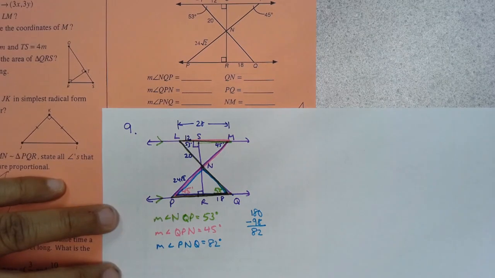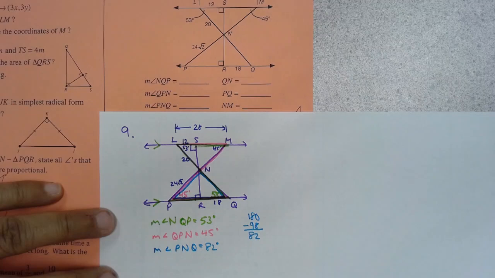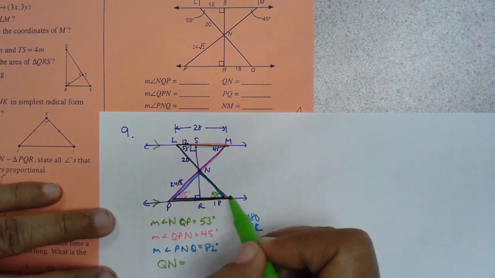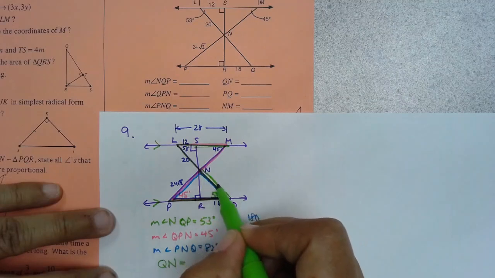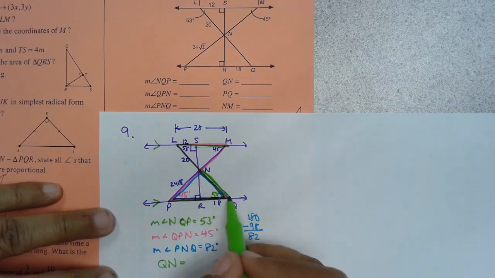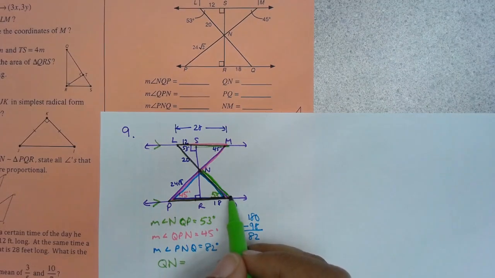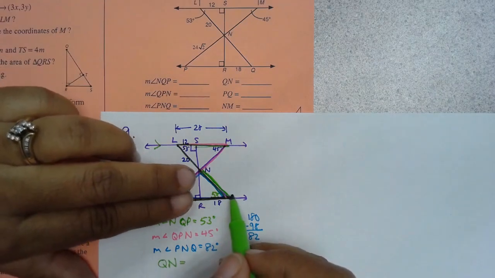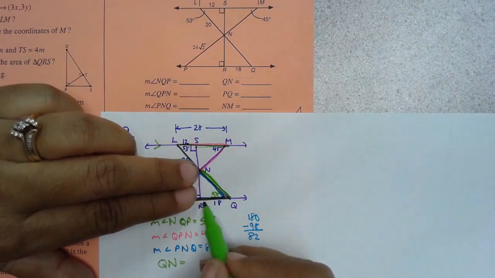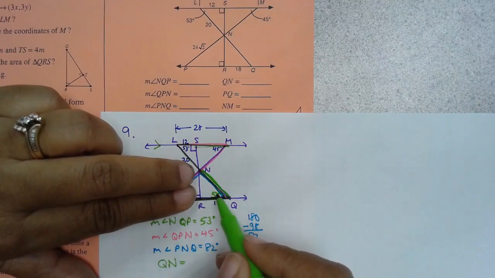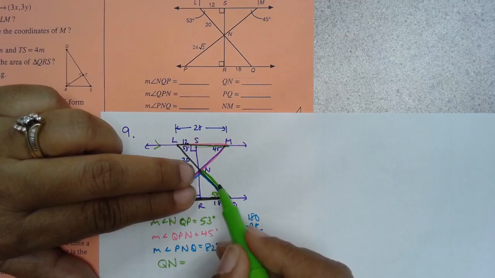All right, now we're going to find side lengths. Let's start with the first one, which is QN. We want to know what is the length from Q to N right here. There's a couple of ways you could do this. One is to look at the little right triangle right here, and since I know this side is 18, you can use trigonometry to solve for a missing side length. This is the adjacent, and this is the hypotenuse, so I can use cosine to solve for it.